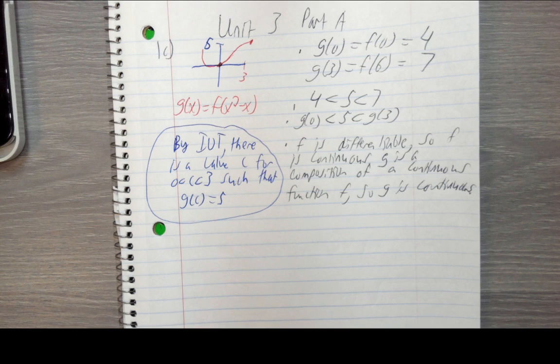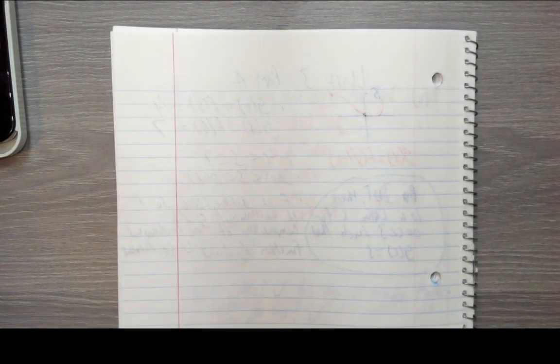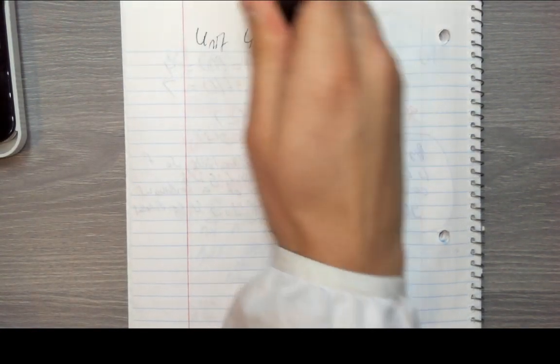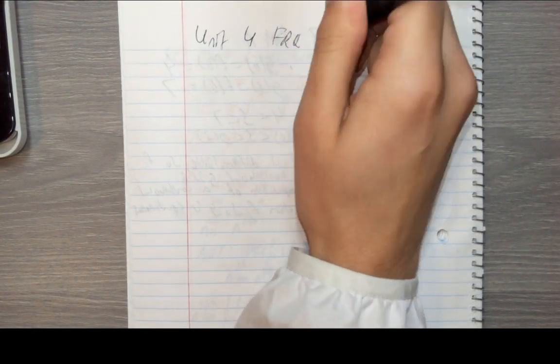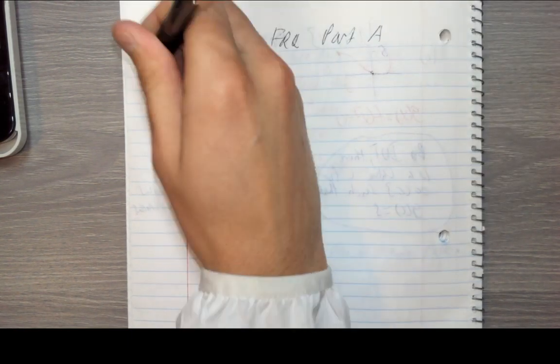All right. Just get a nice, fresh new page. Uh-oh. I need a notebook. Oh, wow. It actually opened. Okay. This is a very long question, right? So this is Unit 4, FRQ Part A. Very long-winded question.